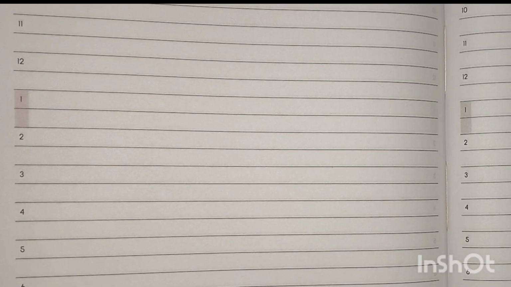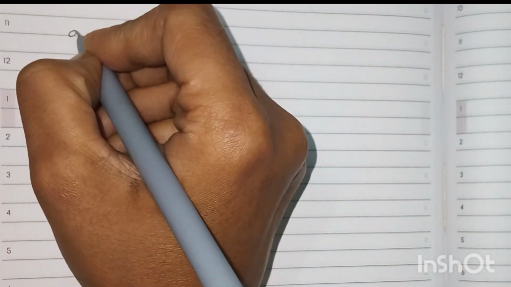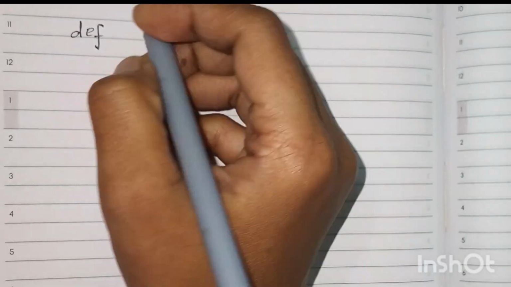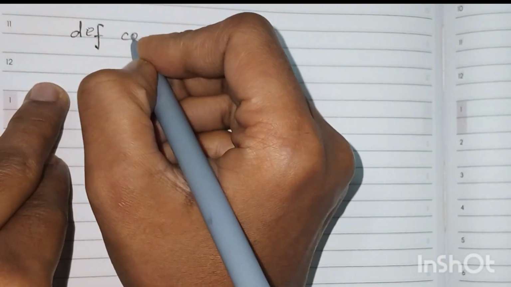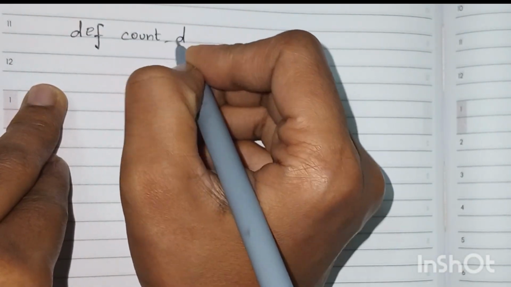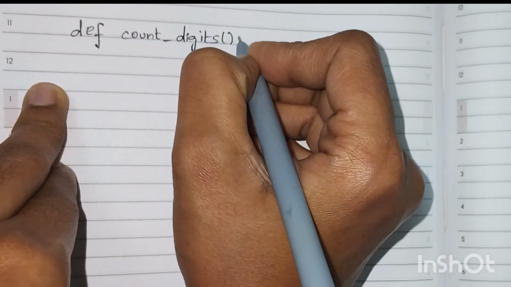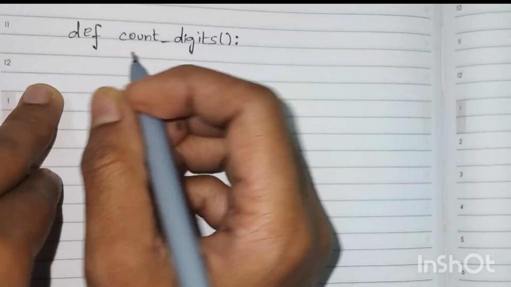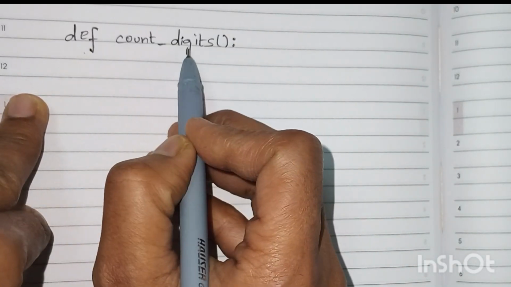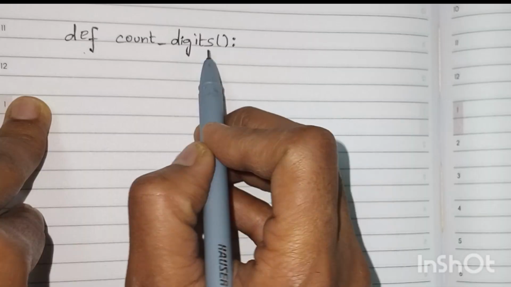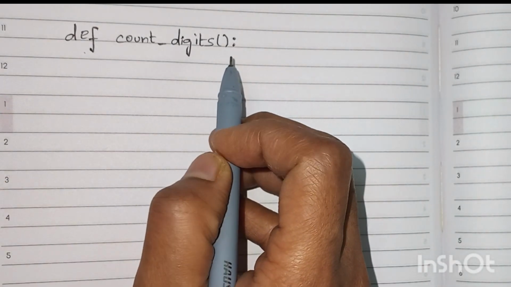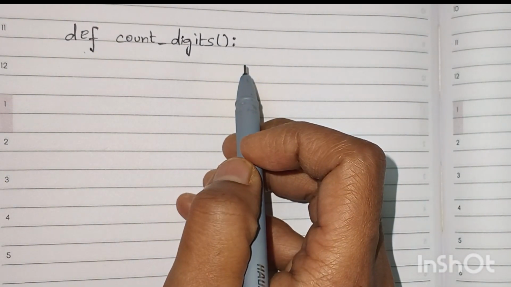So the first step is to write a function. Let's write def function name. Function name, let it be count_digits. Okay, so here def defines a function, count_digits is the function name, and no parameters are passed. Okay, fine. Now we have to open the file.